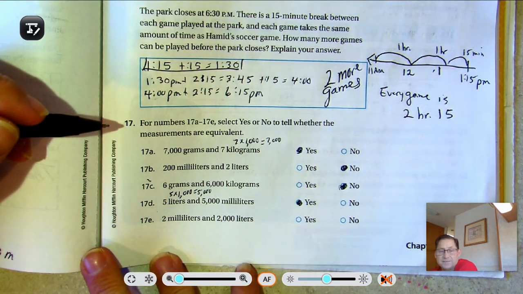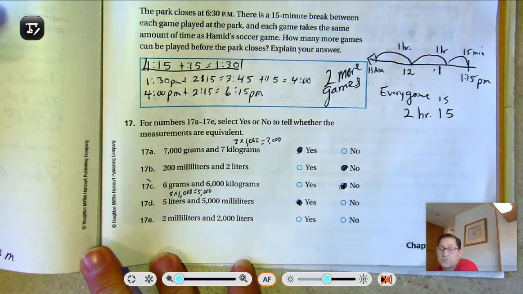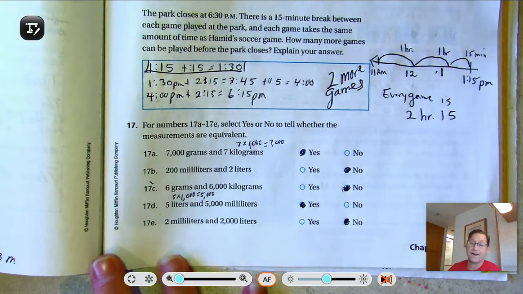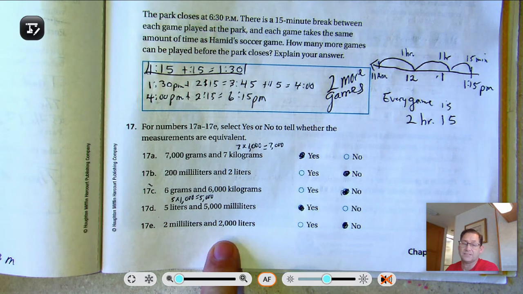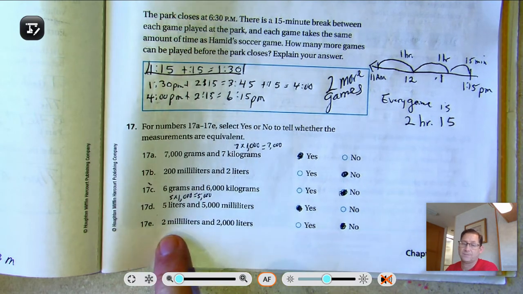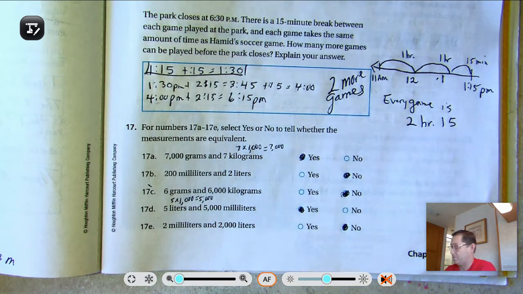2 milliliters and 2,000 liters. Every liter has 1,000 milliliters. No. This is backwards. If you said 2 liters and 2,000 milliliters, they would be equal.